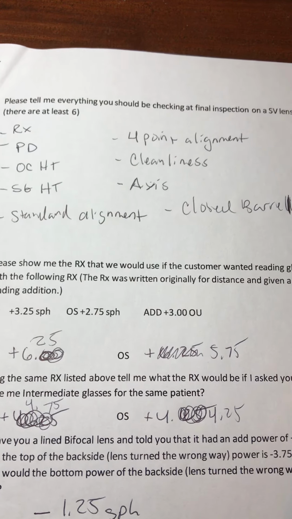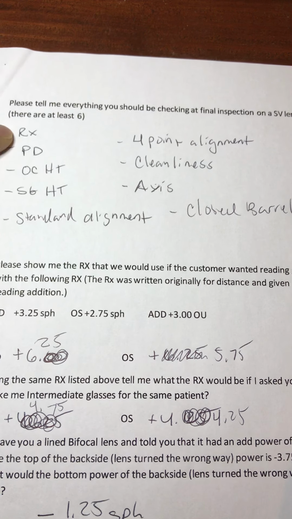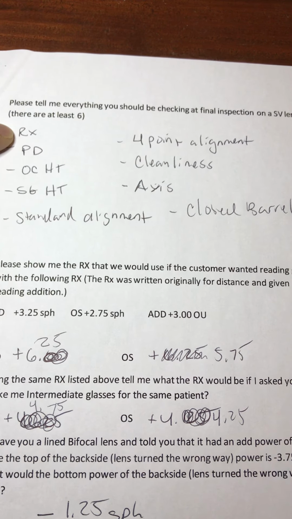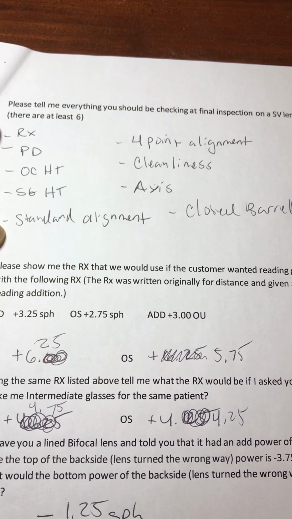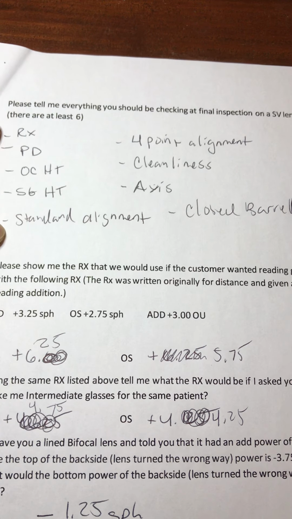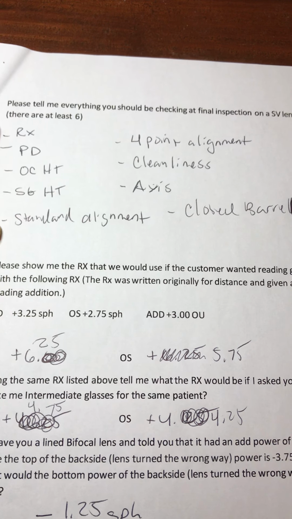Okay, tell me 6 things you would do at final inspection. I had a few of you leave off the check the RX. That should be like number 1. But we're also checking PD, OC height, seg height, standard alignment. All glasses must be in standard alignment when checked at final inspection. I've said that multiple times.